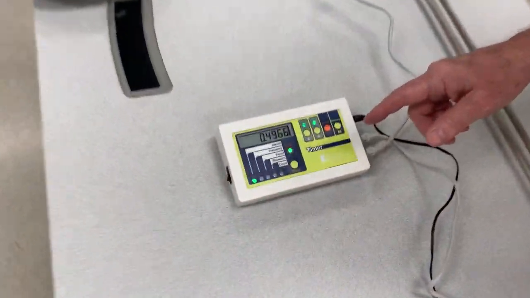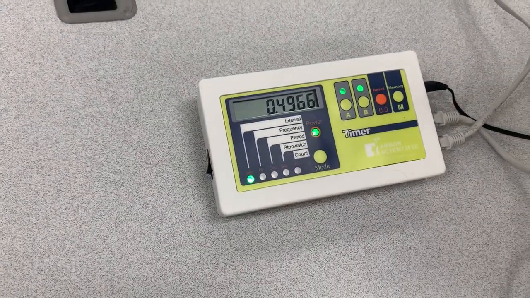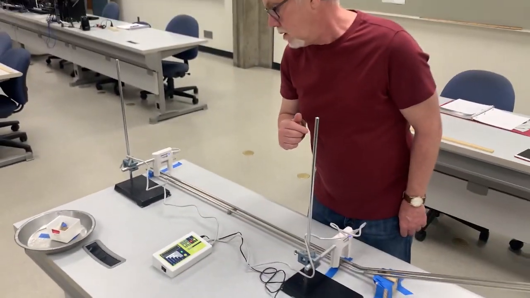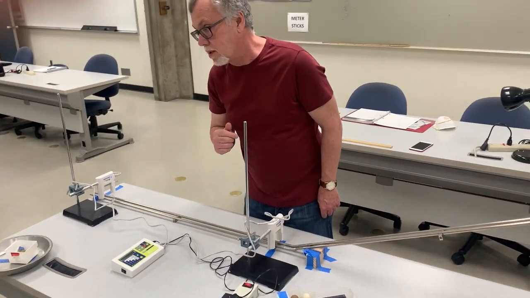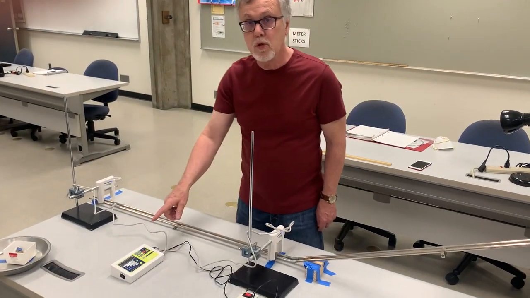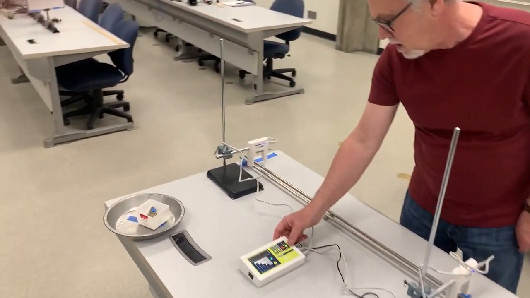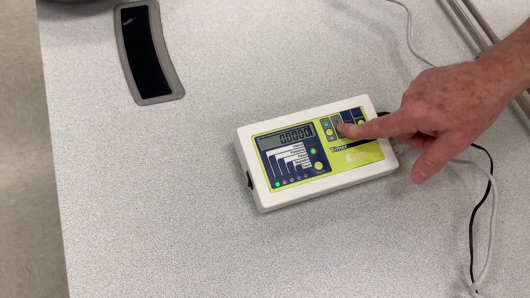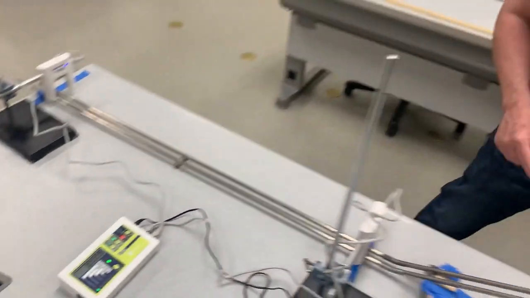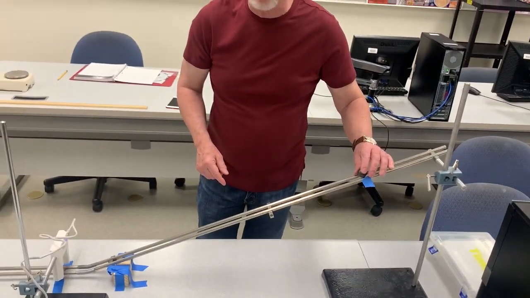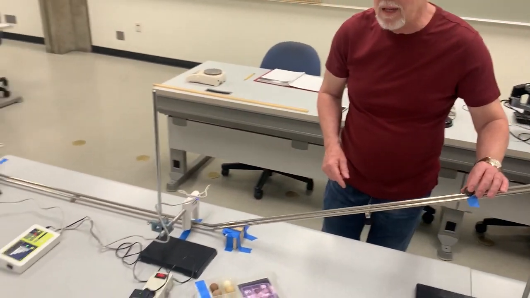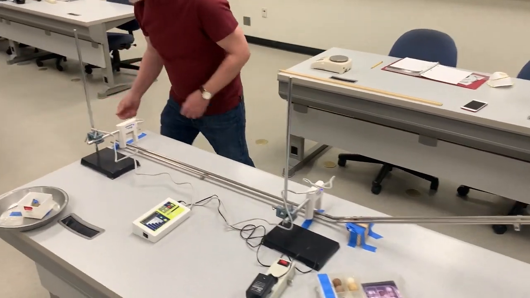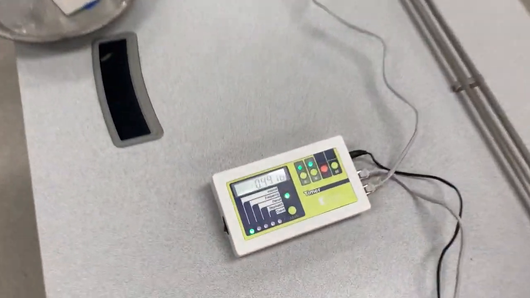So the time is 0.4966. Again, 0.4966. Then what I do is I go ahead and I reset this, the timer, which means I have to rearm the gates again. I carefully place the ball back in the original position with the tape marking that spot. And then I go ahead and stop it from hitting, well, not hitting out to where it would go.